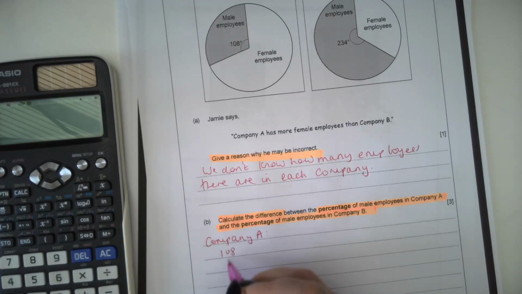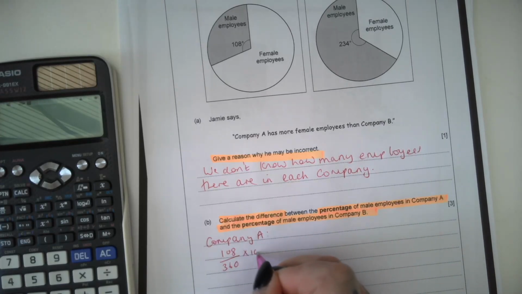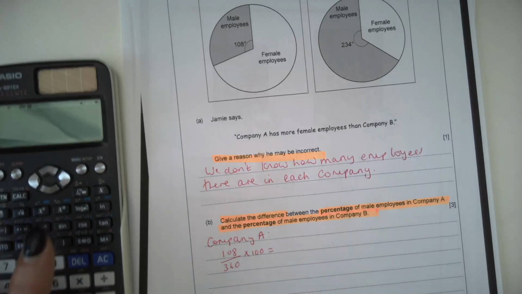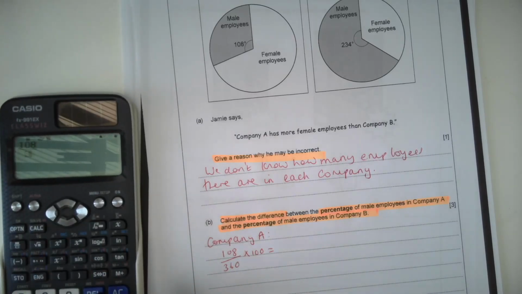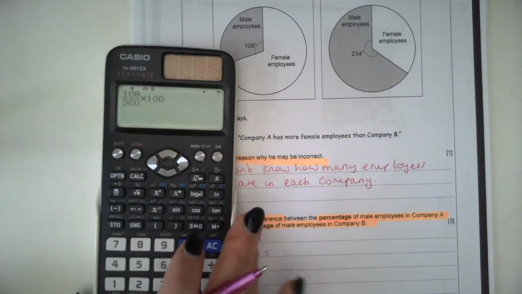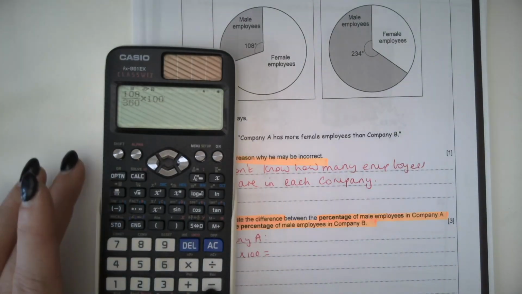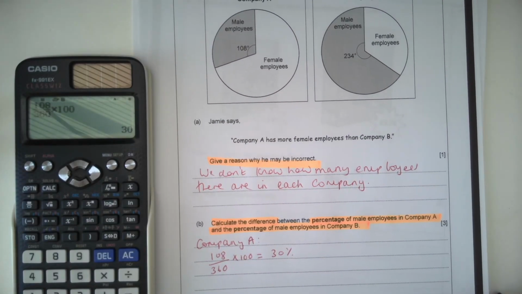So 108 out of the 360 degrees in that full circle are male. So if we put that in our calculator and multiply by 100, it will give us our percentage of males in company A. Remembering to use our fraction button, remembering to arrow off, guys, okay? So that's 30% of employees in company A are male.